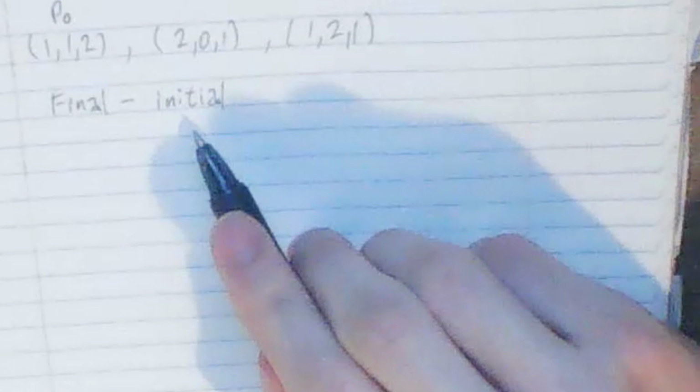You want to designate one of these points to be your initial point. I'm going to choose this one. Sometimes you'll have a nice one. If you have 0, 0, 0 as one of your points, I would 100% recommend choosing that as your initial, because you're going to need to do final minus initial. This is just convention in physics and math. If your initial is 0, 0, 0, then you don't have to do anything to your final. You can just copy it over.